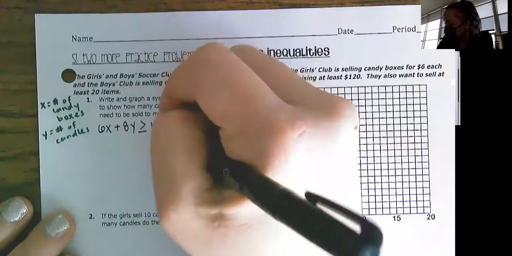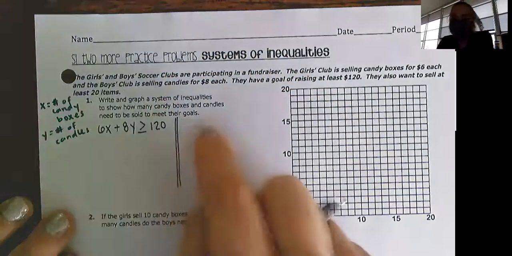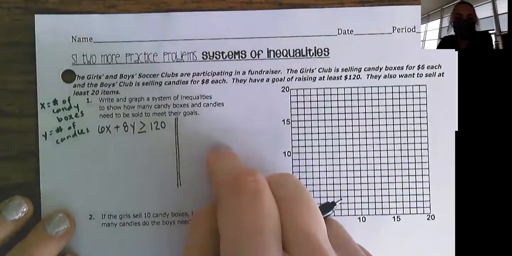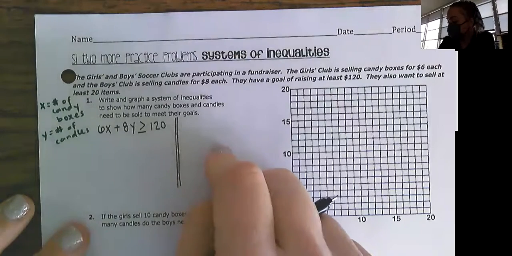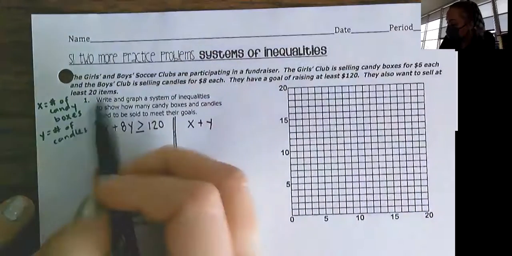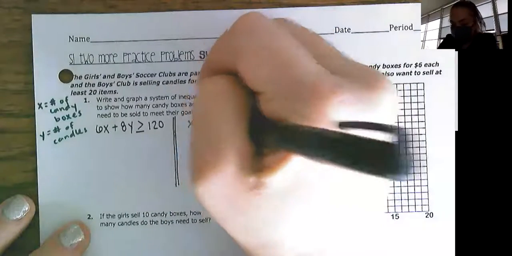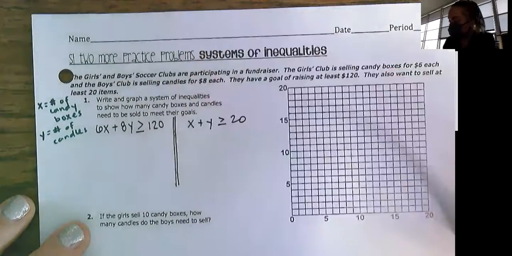I'm going to draw some lines to separate it because I'll want to solve underneath. And let's write our second inequality on the other side. Now the other inequality is going to be our simple one. It's going to be X plus Y, and we want to sell at least 20 items of candy boxes and candles. So we're going to say bigger than or equal to 20.